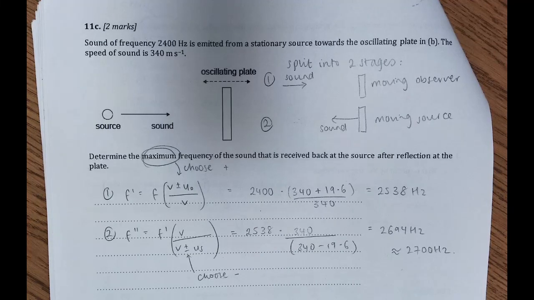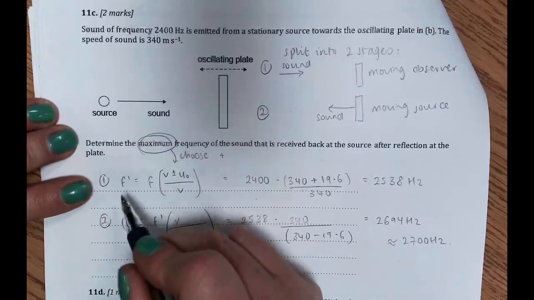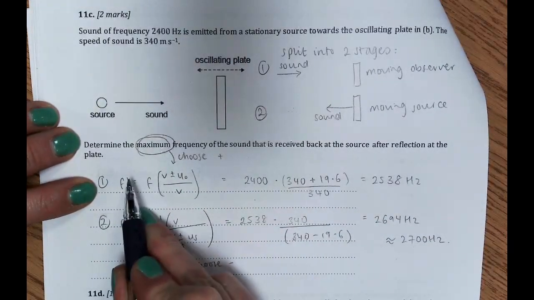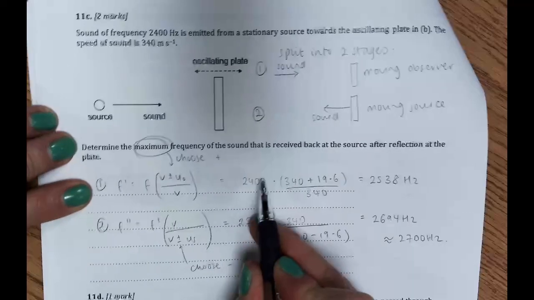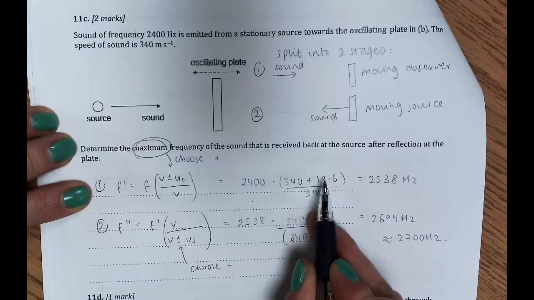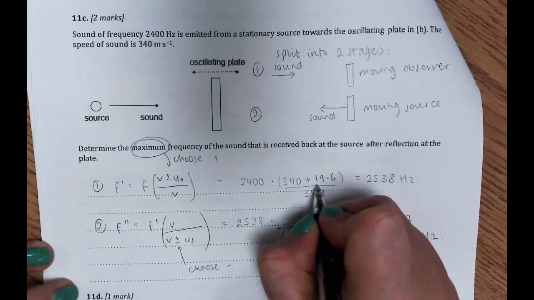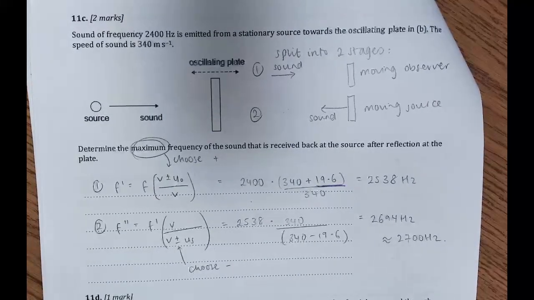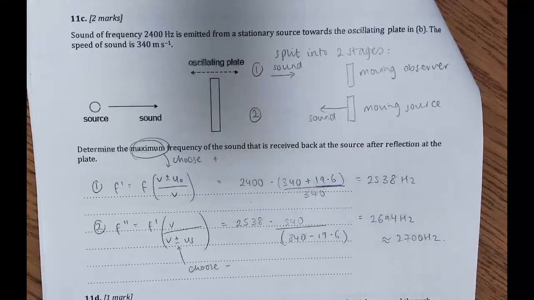So in stage 1 we have a moving observer, so we take our moving observer equation. Okay, that's in your data booklet. We know we have to choose plus or minus. We know that we're looking for f dash, the perceived frequency, to be as large as possible, therefore we choose plus. Okay, so we take the original frequency f, we take the speed of sound plus the speed of the moving observer, which is 19.6, or 20 if you chose to carry on with 20. This number is what you got from part B. Divide that all by v, and you get 2538 hertz. This is now the reflected frequency maximum by the plate possible.